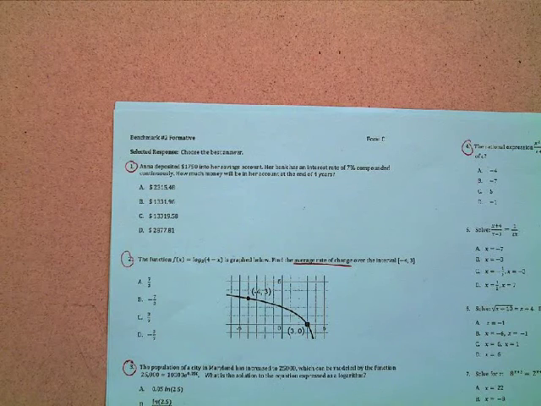So let's take a look at here. Like I said, I'm going to go through some of these questions that I think a calculator doesn't help you so much on. And we'll start with number 1, okay?